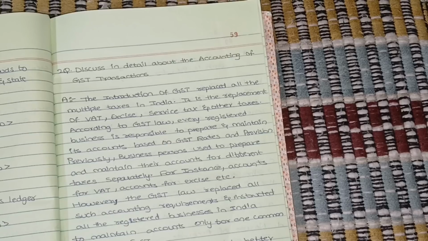According to the GST law, every registered person is responsible to prepare and maintain the accounts based on the tax rates as well as provisions. Okay, if I am registered under GST, every month I need to show the transactions to the government: how much I have sold, how much GST I have collected, how much I need to pay, everything. So this is the introduction part for this answer.